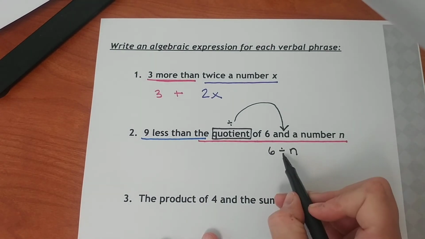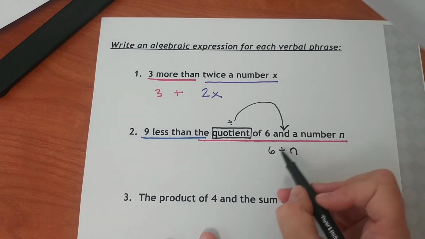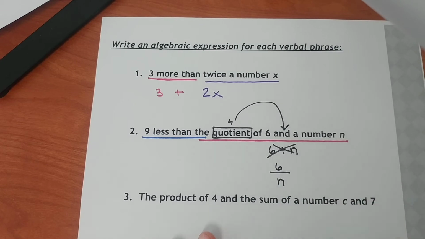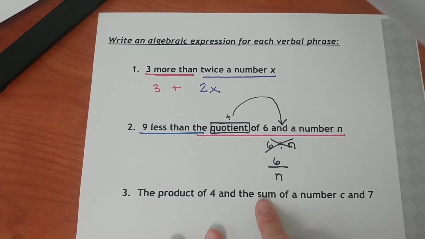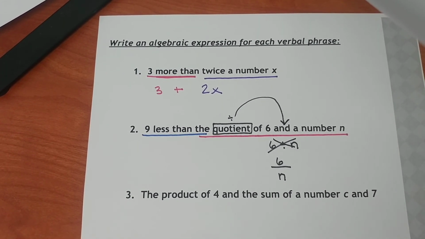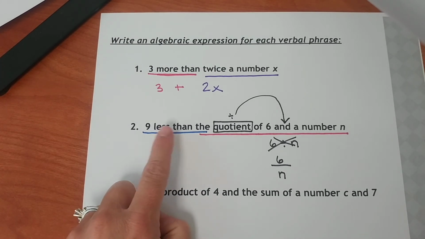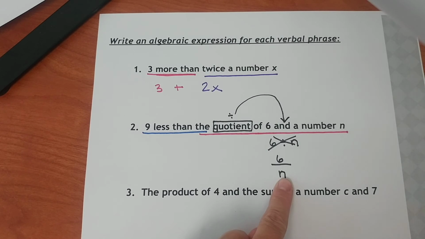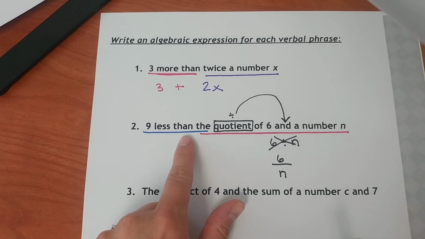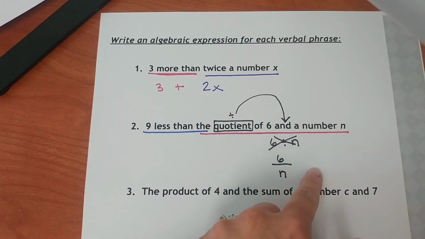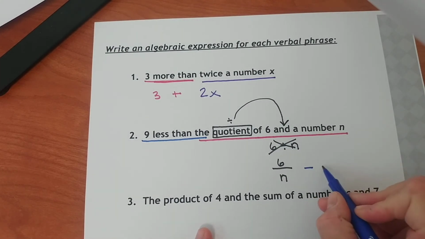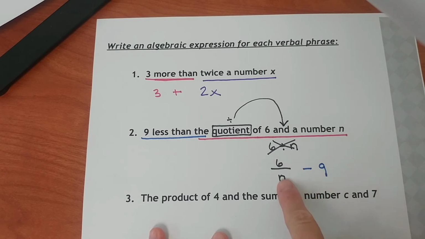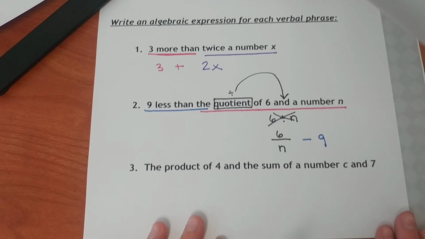Now, do you remember what I said about division? We were going to use a fraction bar. So I'm going to write this as 6 divided by n. The quotient of 6 and a number n. Okay, now let's go back over here to this part. 9 less than. I want 9 less than that. So think, if I wanted 9 less than my age, I would subtract 9 after my age. I put it at the back. So here I have 9 less than the quotient of a number and 6.